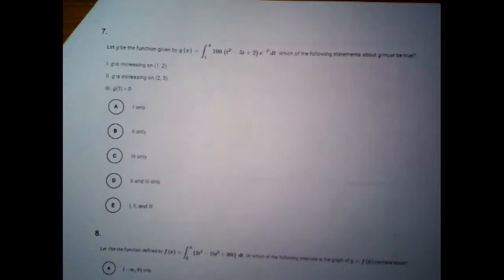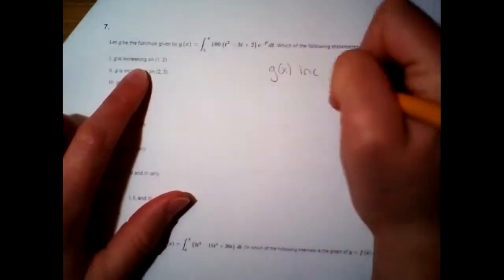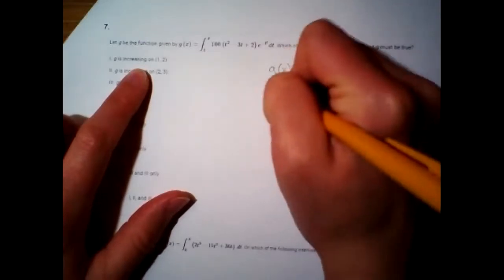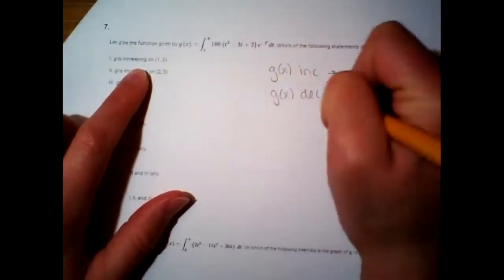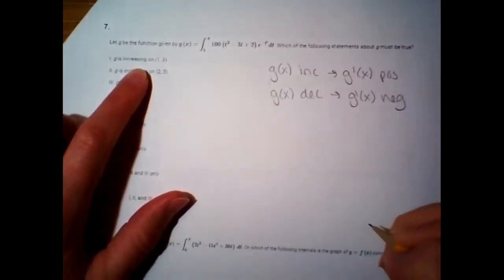All right, so let G be this function. Which of the following statements must be true? And then they start talking about increasing and decreasing. All right, so I'll just write it down. If g of x is increasing, that means the derivative is positive. If g of x is decreasing, that means the derivative is negative.